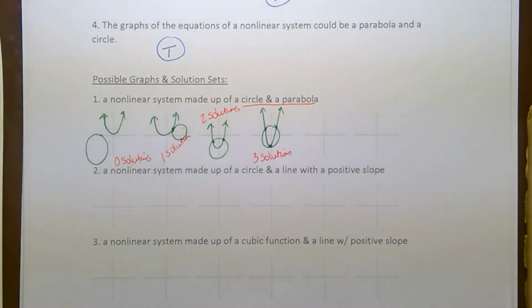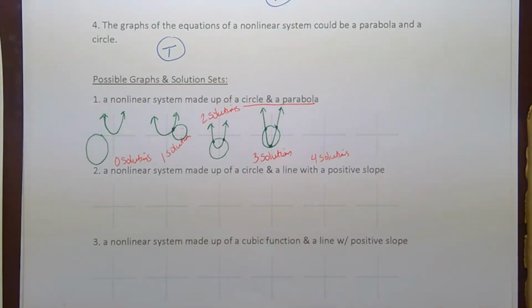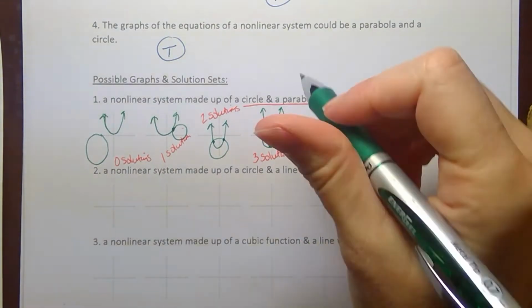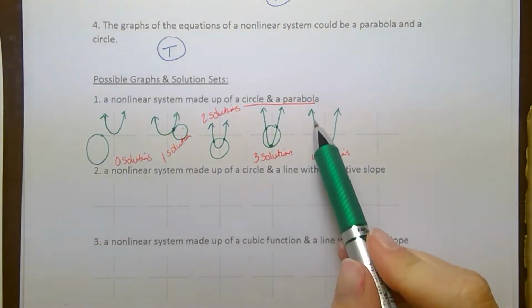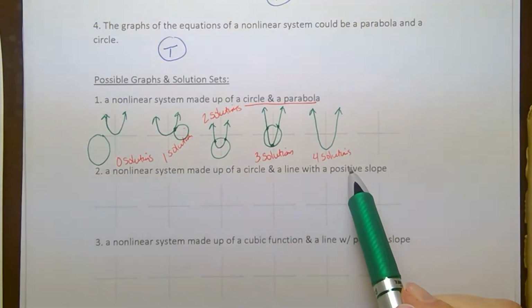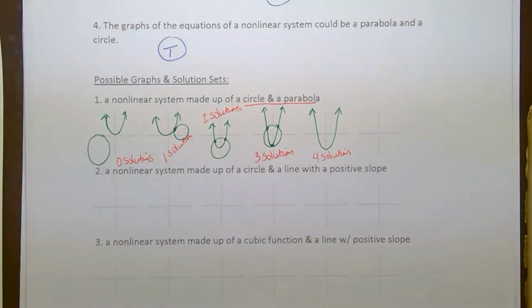How about 4? Can I do 4 solutions? Could I draw my graph of a circle and a parabola in such a way that they intersect each other in 4 places? Well, sure. Let's start with our parabola again. And you know what? I could be drawing my parabolas facing upside down. That would be fine. This is just kind of my automatic go-to. It doesn't matter which way the parabola faces.